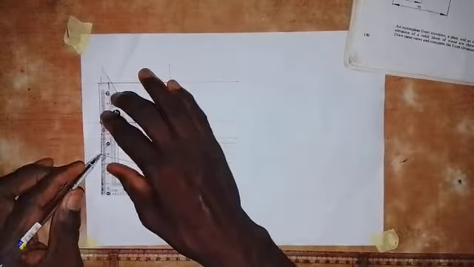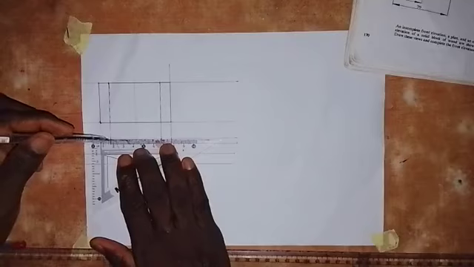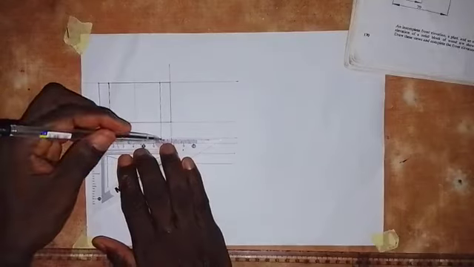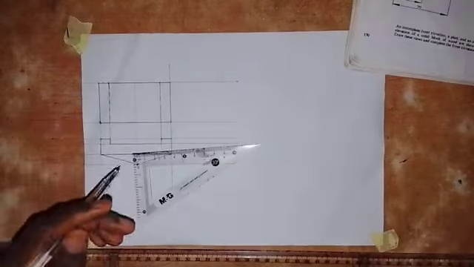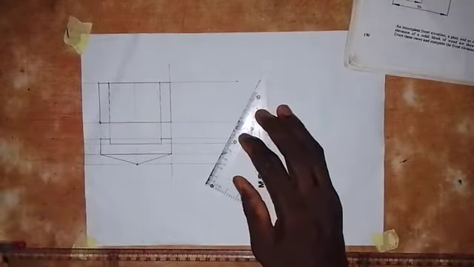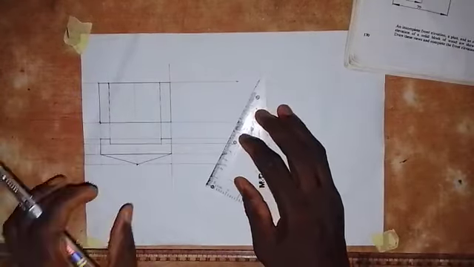So this line here will be drawn as a thick line. Okay, and then this line from here to here will be drawn as a thick line, as we see it in the plan, and this also will be drawn with a thick line, and this will be drawn with a thick line. So then what we actually have here is a pyramid, a pyramid placed on a rectangular block. Okay, that's what we have.